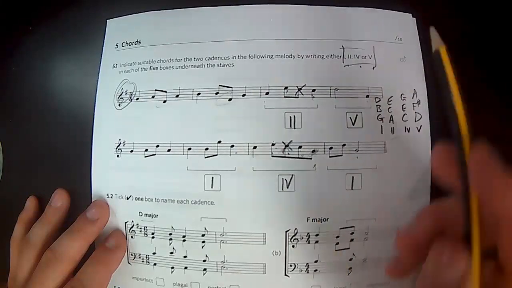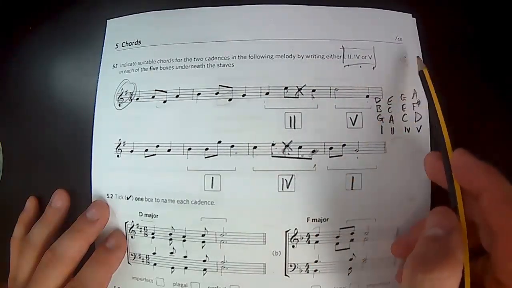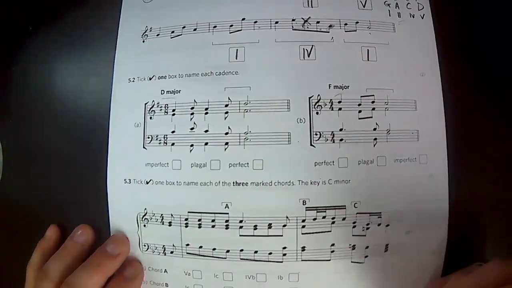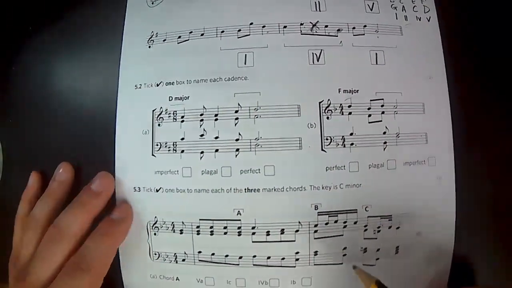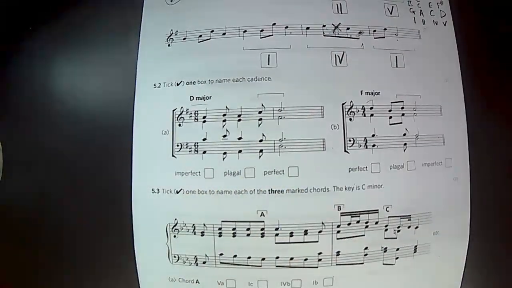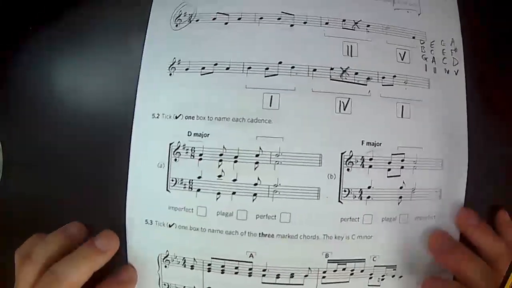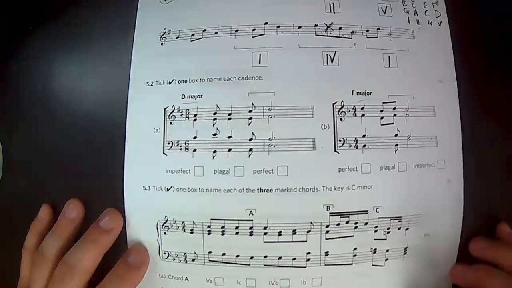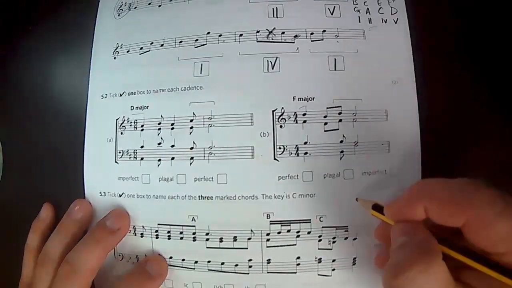Nice, 5 points. That's a really good points answer. That could be the difference between passing and failing, those 5 points. Nice, easy questions. Okay, D major. Okay, imperfect, plagal, and perfect. Before, they didn't ask you to name these, they just asked you to do the chords. So now they're asking you to name the type of cadences. Can we remember what they are? Well, let's go over here and write them out.